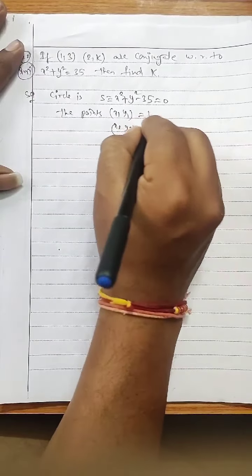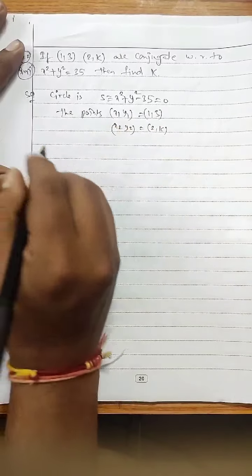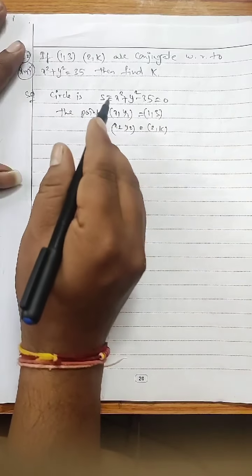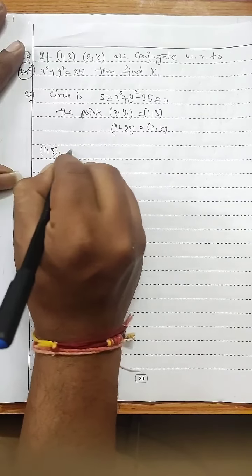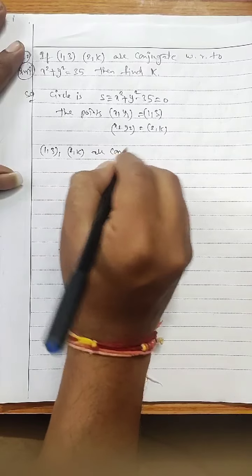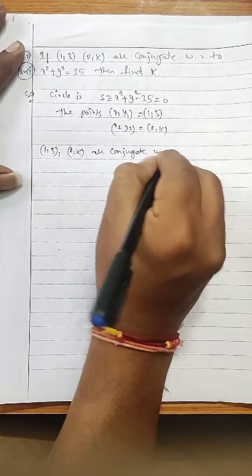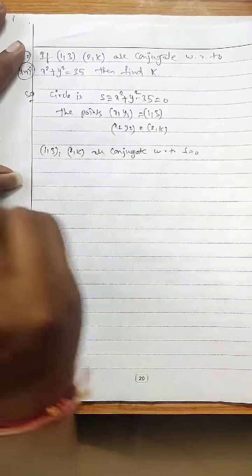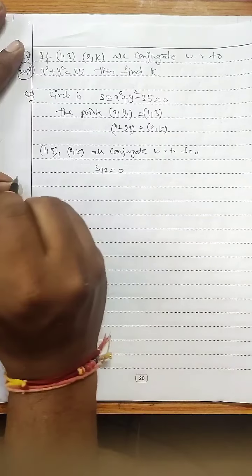So here it is (1, 3) and this is (2, k). These two points are conjugate with respect to the circle. Therefore (1, 3) and (2, k) are conjugate with respect to S = 0. Therefore the formula here is S12 = 0.